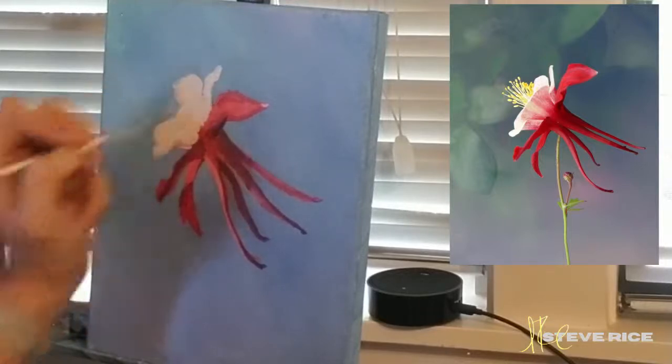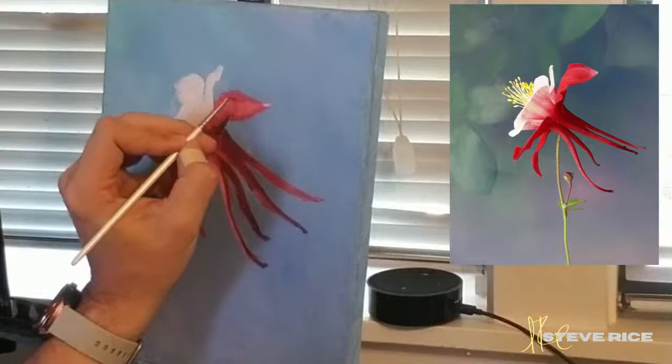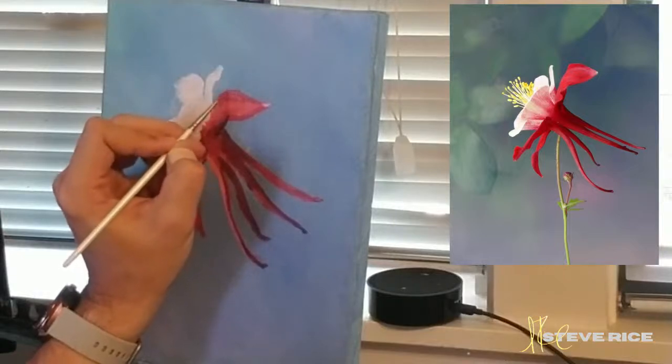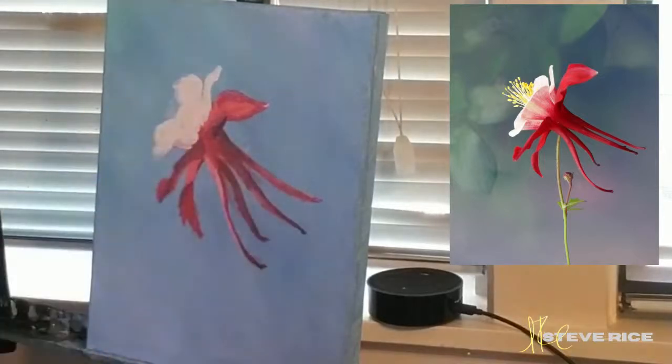So you'll notice I'm going over, I change colors a little bit, and it's a variety of colors in red and orange and purple and all these different variations of the same two or three basic initial colors.